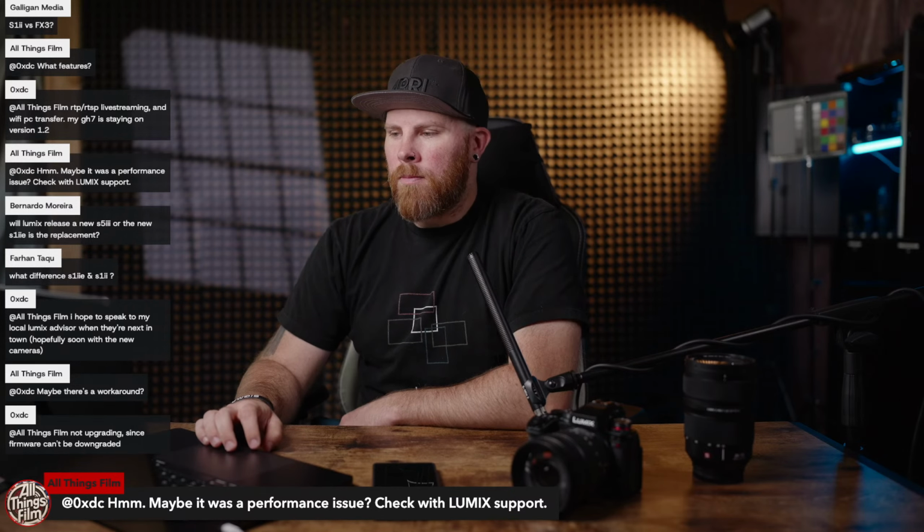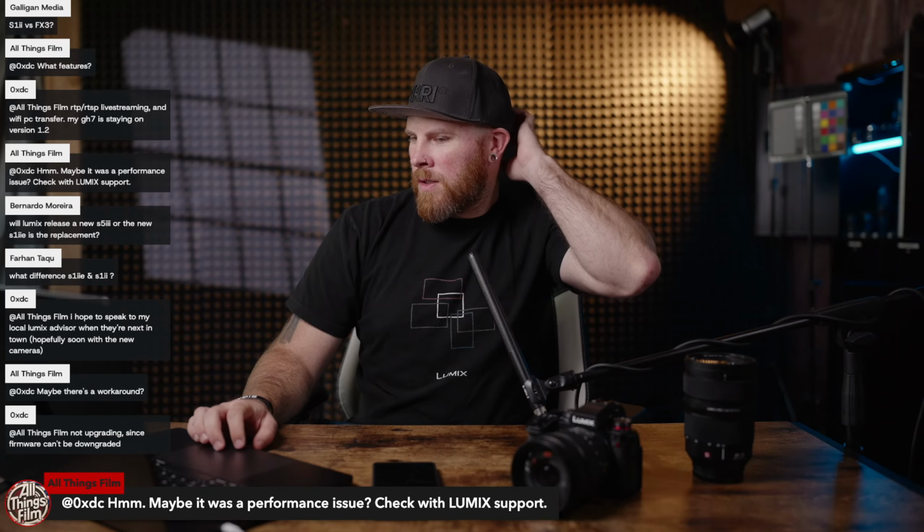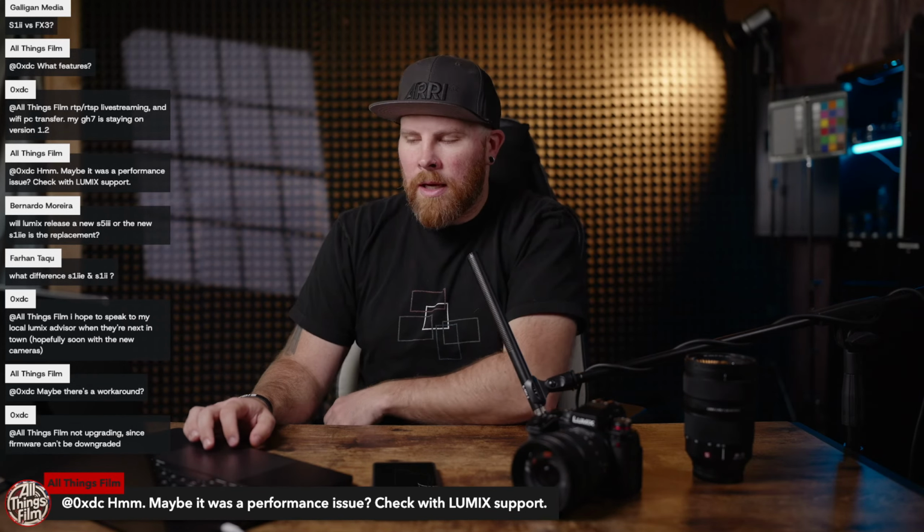And Wi-Fi PC transfer, my GH7 is staying on version 1.2. Yeah, if you really, really need those features, but do other systems even offer those things? That's the thing. Are you just switching out of spite, like, they removed features and I'm leaving? I don't really know the reason why they had to remove that stuff, but I'm pretty sure it's a regulation thing.